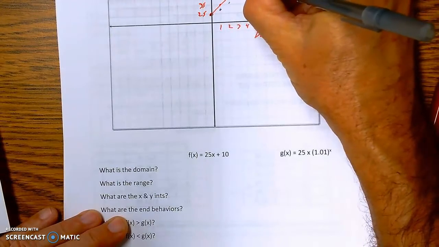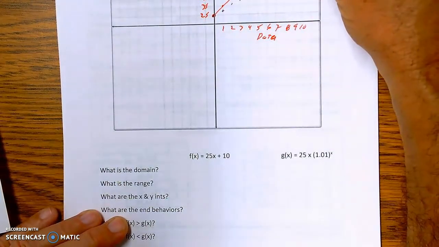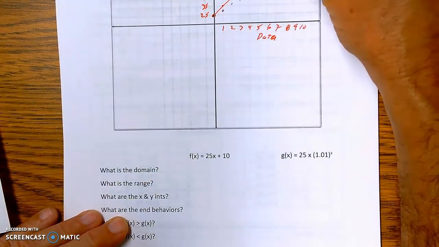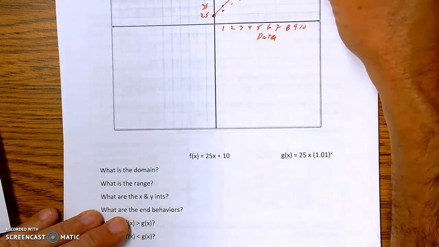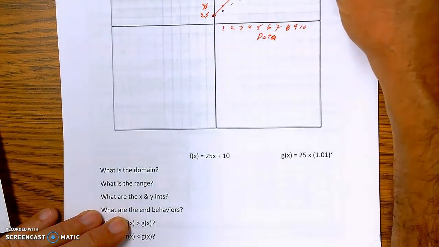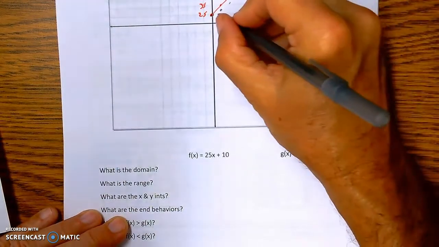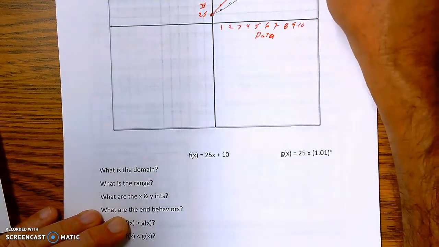See, about there. Then I jumped to 10, and 10 went up to 154. So what we end up with, this one is going to come in here and curve, and I didn't do all the points, but approximately like that.